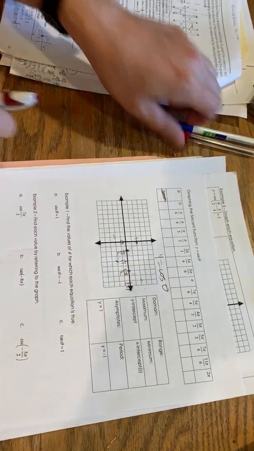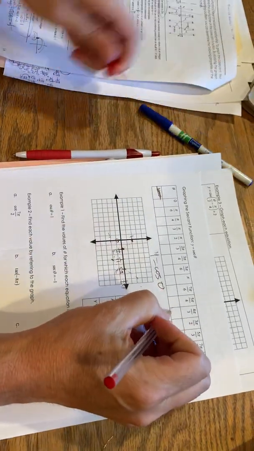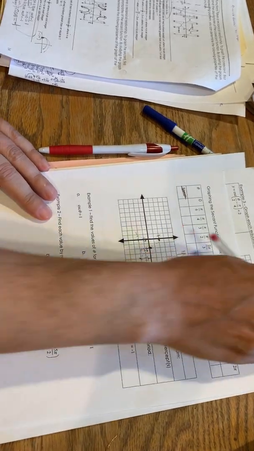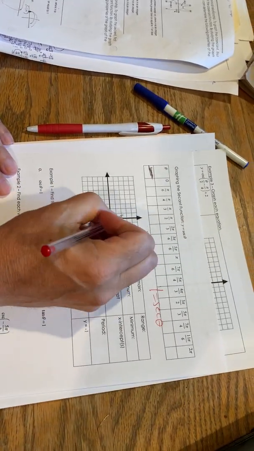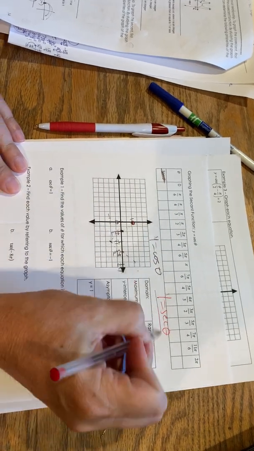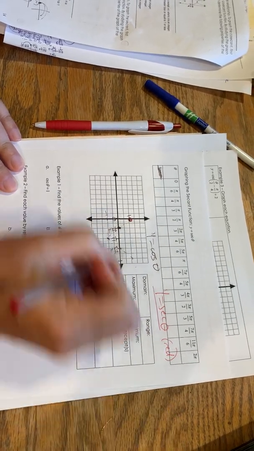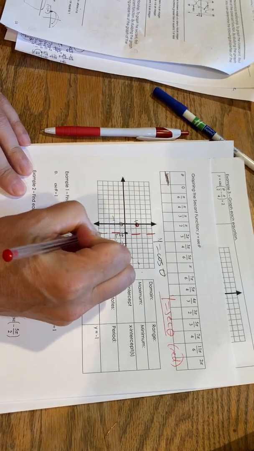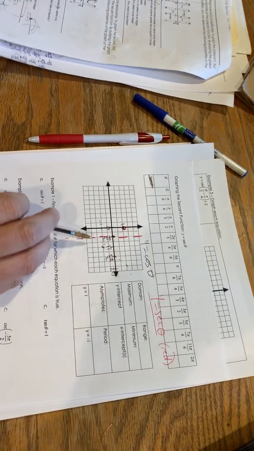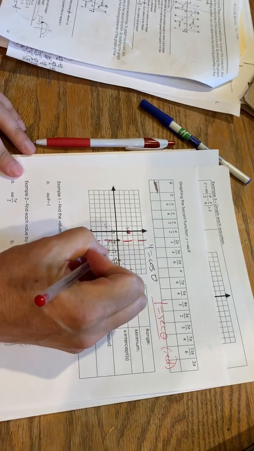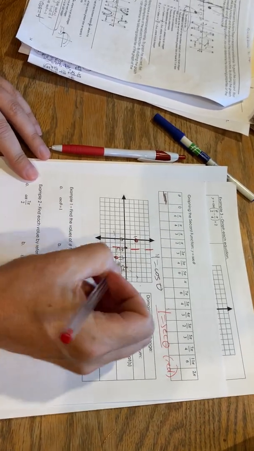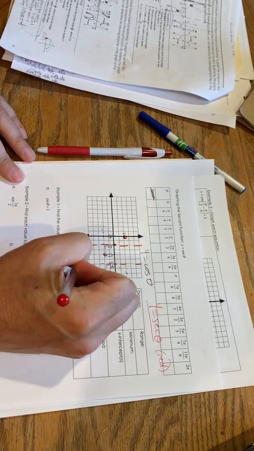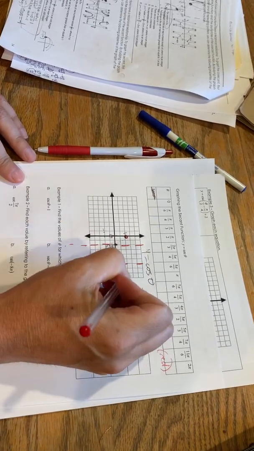So what I'm going to do is this. In red, I'm going to graph y equals secant theta, which is the reciprocal. So the reciprocal of 1 is 1. So again, secant's in red. The reciprocal of 0 is undefined. I'm going to put a vertical asymptote. The reciprocal of negative 1 is negative 1. The reciprocal of 0 is undefined. And the reciprocal of 1 is 1.